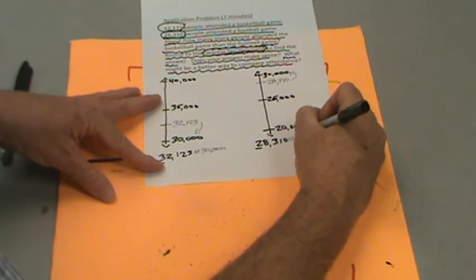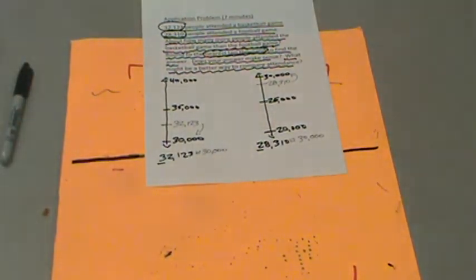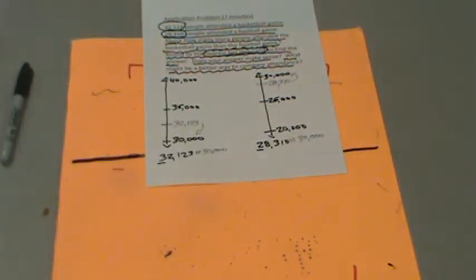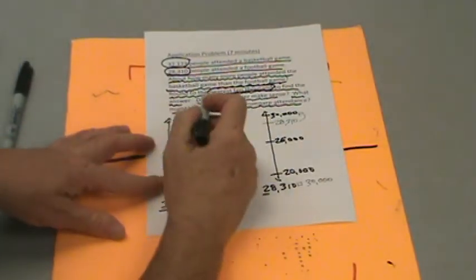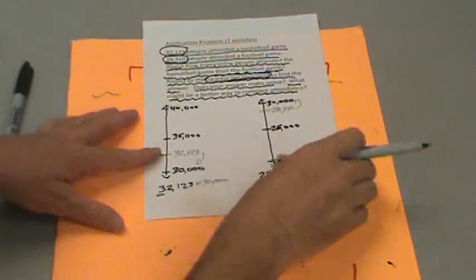Do you see what might happen here? What might make this problem a little difficult? Because what we have is 30,000 and 30,000. They both were rounded to 30,000. So you can't possibly tell me about how many more people attended the basketball game, because all you would do is 30,000 minus 30,000, you get 0.